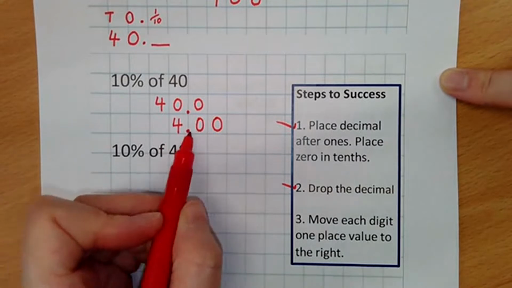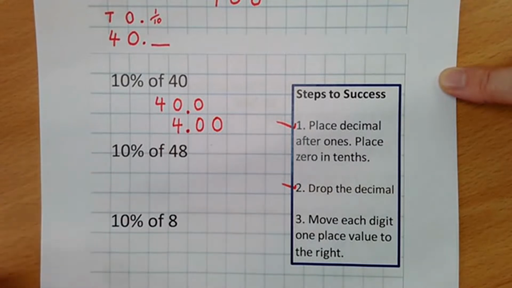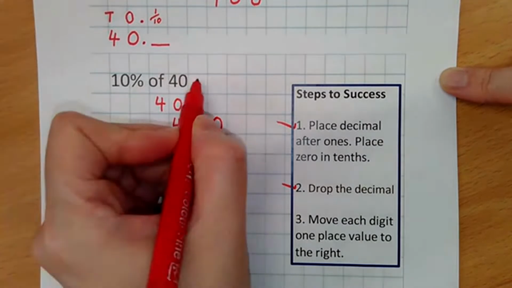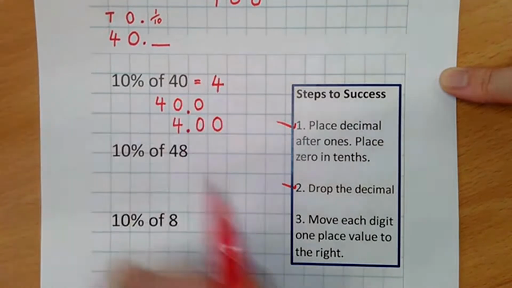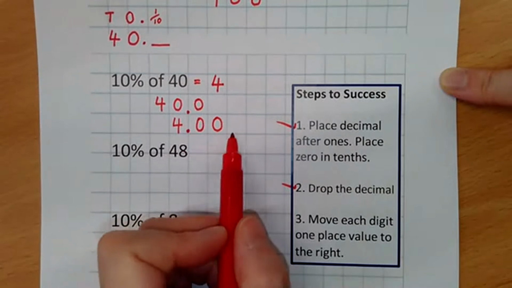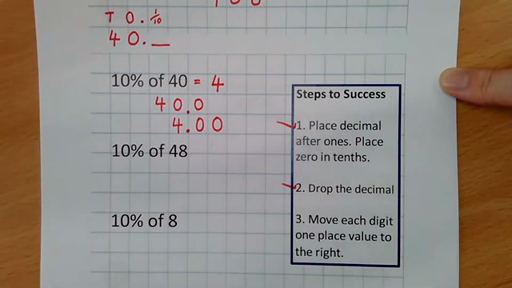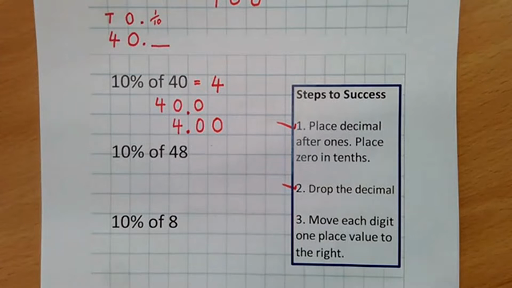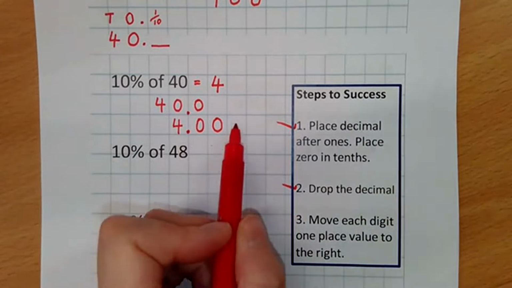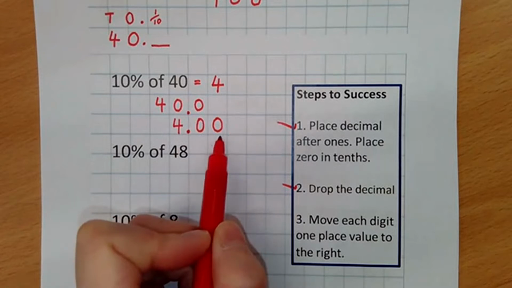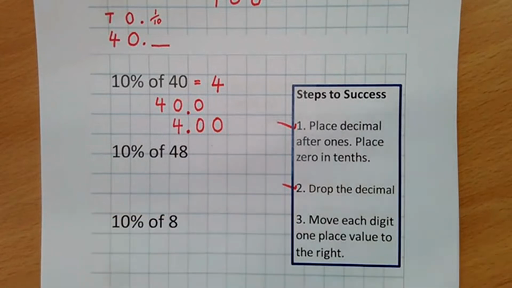I can write it like this, 4.00, or I can write it as just 4, because there aren't any other numbers after the zeros. By other numbers, I mean 1, 2, 3, 4, 5, 6, 7, 8, 9. If one of those numbers comes after the 0, then I need to include them, but those numbers aren't.